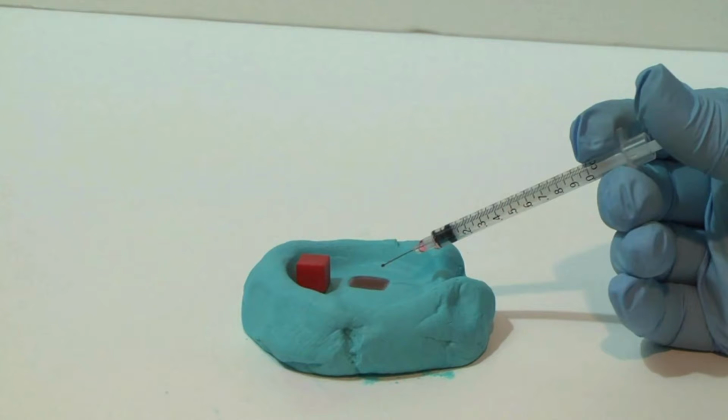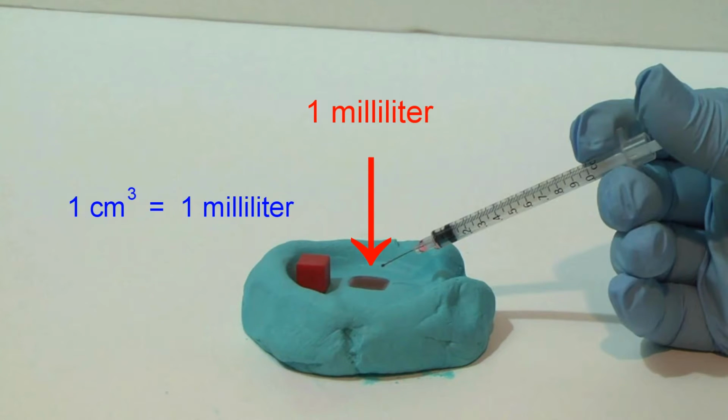So going back to our demonstration, how many milliliters of red water do we have in the depression we made in the Play-Doh? Well, the depression was made with a 1 cubic centimeter block, and the water has completely filled the volume of that depression. So we must have 1 milliliter of water, because there is a 1-to-1 conversion factor between the cubic centimeter and the milliliter.